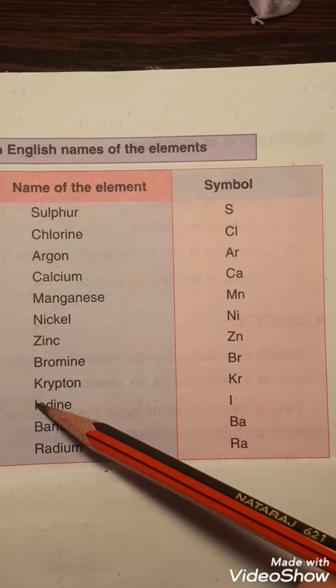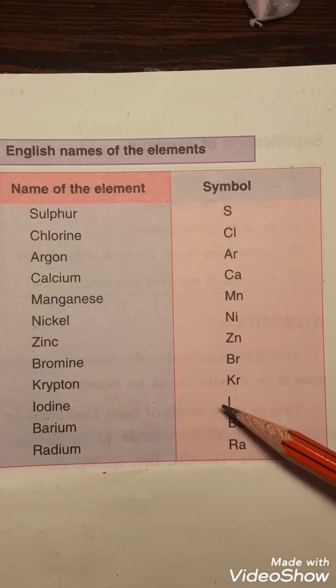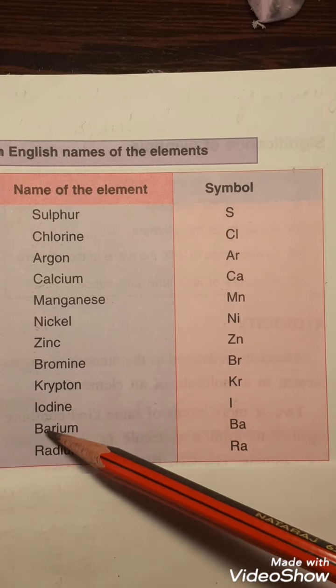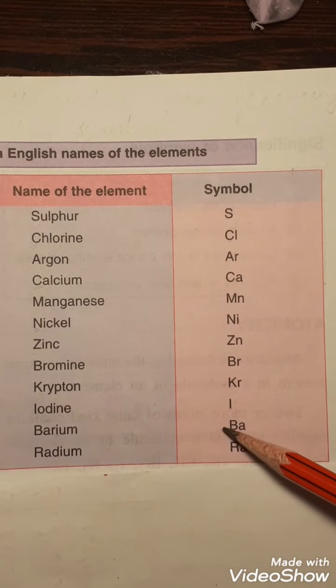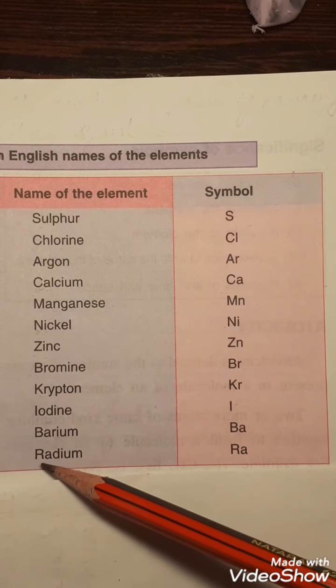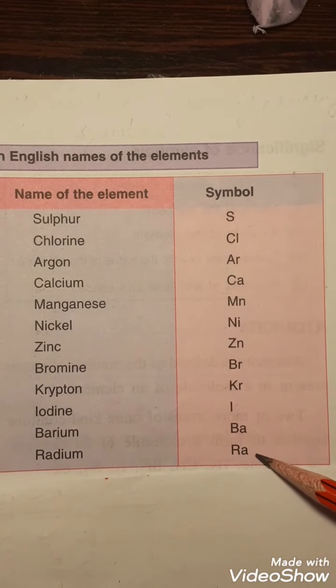Iodine, first letter only, so symbol becomes I. Barium, first two, Ba. Radon, first two, Ra.